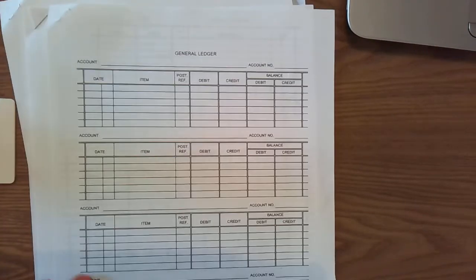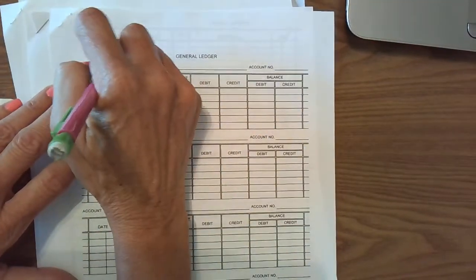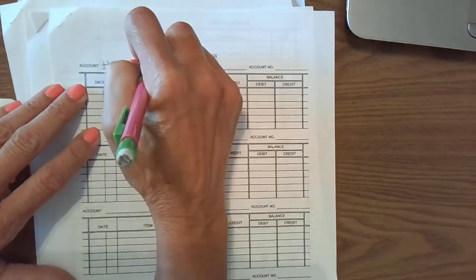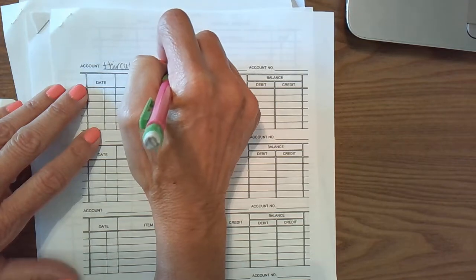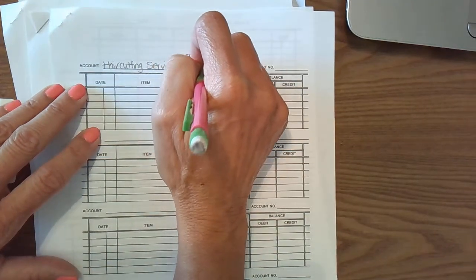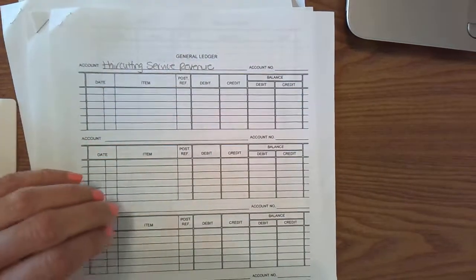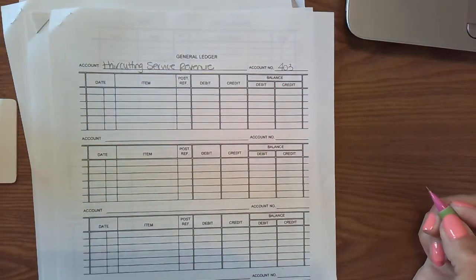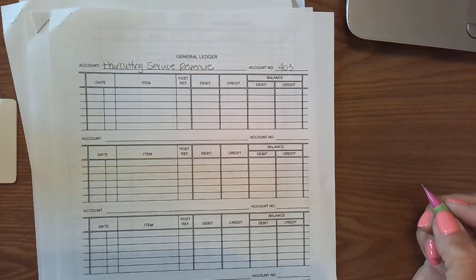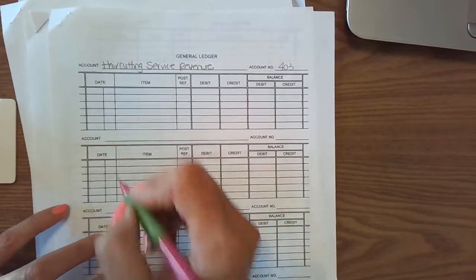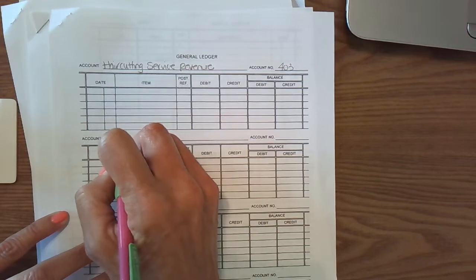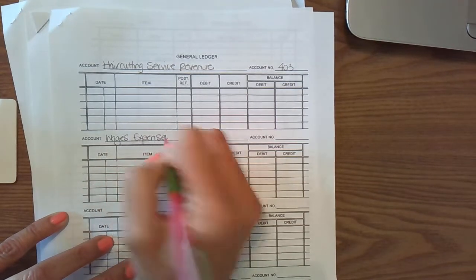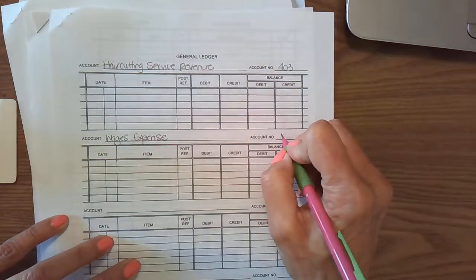and this one's going to be starting with our revenue. So we're going to put hair cutting service revenue. And we're going to give this account number 403. And then each one of our expenses are going to have their own ledger. So we'll start with our wages expense. And remember to spell out expense here because this is a permanent document. And this is account number 623.